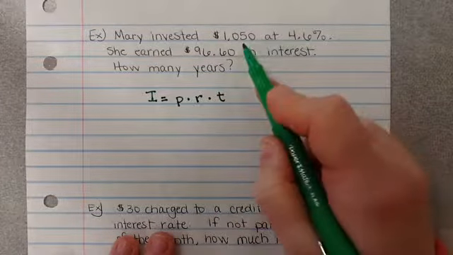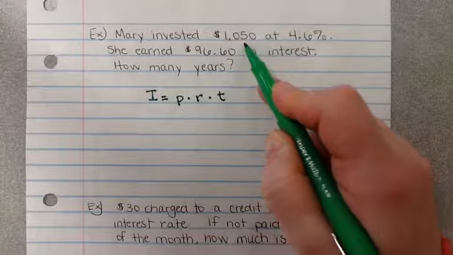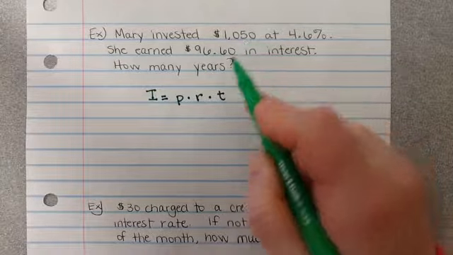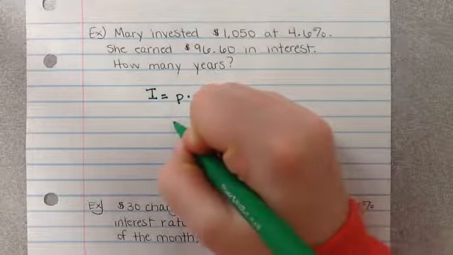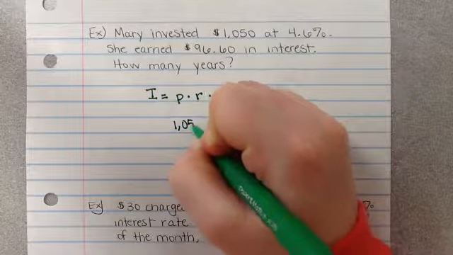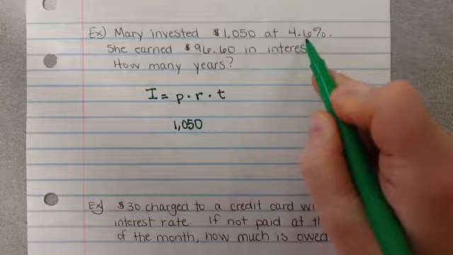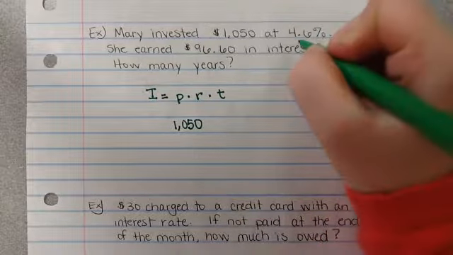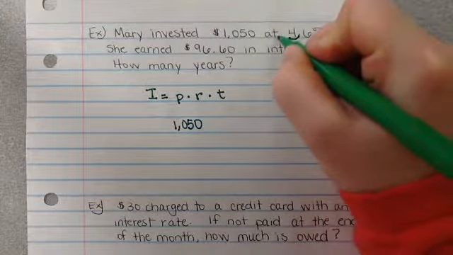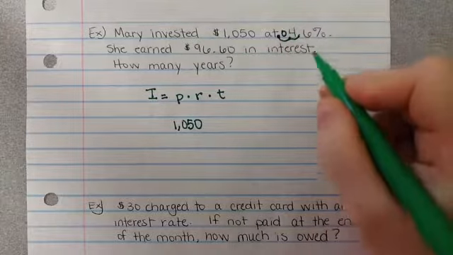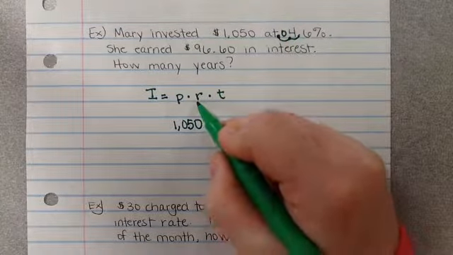Plug stuff in. 1,050 goes in for which variable? The principal. That's what she starts with, 1,050. What does 4.6 go in as? Decimal, so 0.046. And which letter is that? R.